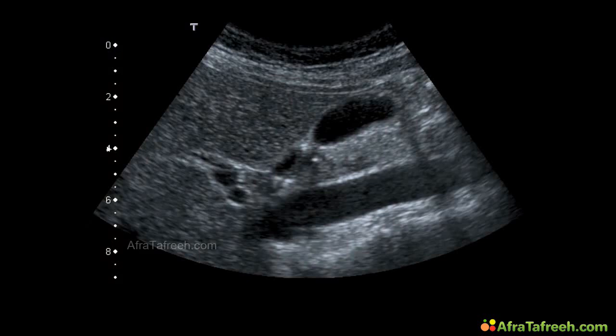Okay, the structures over here, do you want to explain? Fine, it's a lovely picture. The gallbladder over here, liver parenchyma, and here we see the IVC. Inferior vena cava, yes. Okay, proceed to the next one.